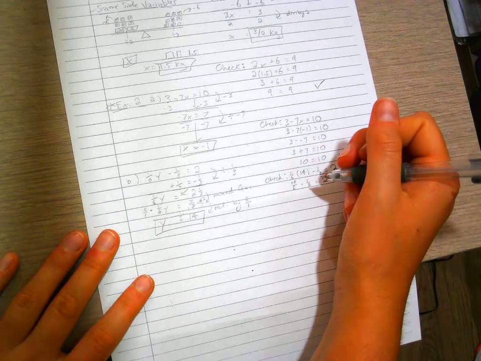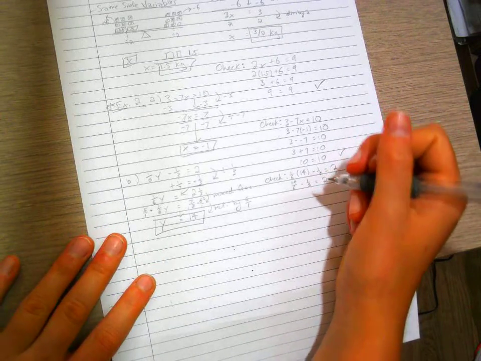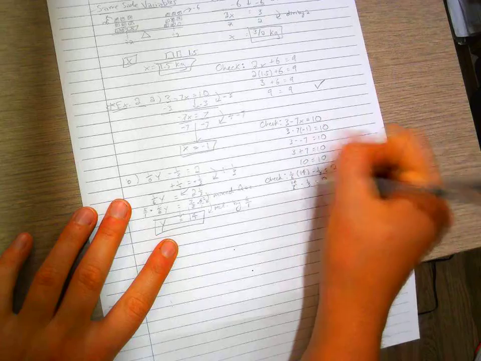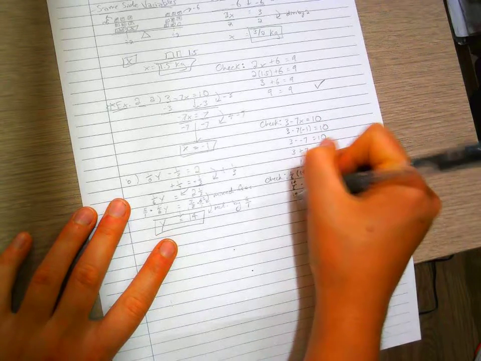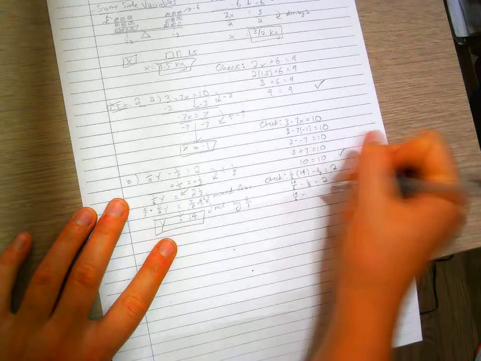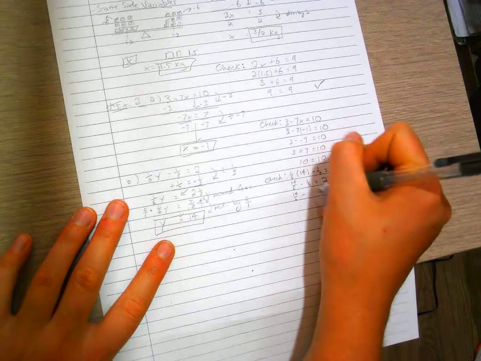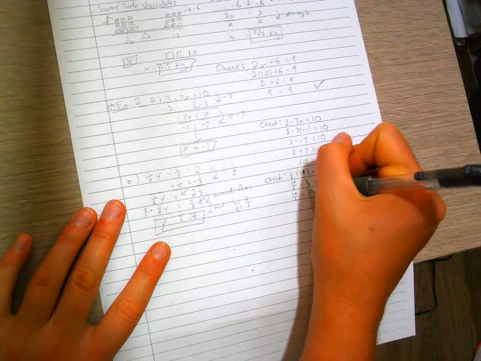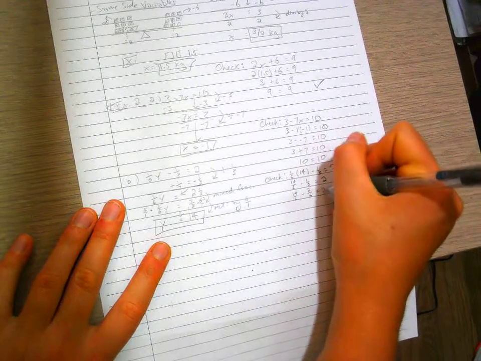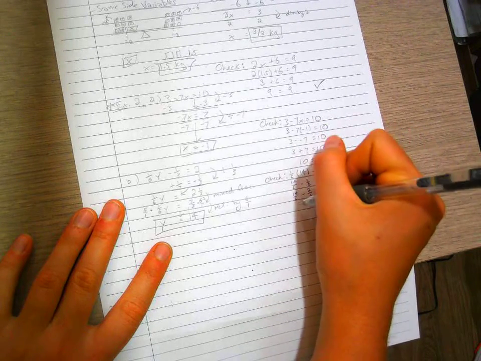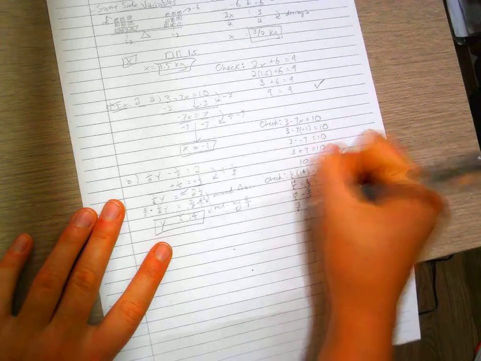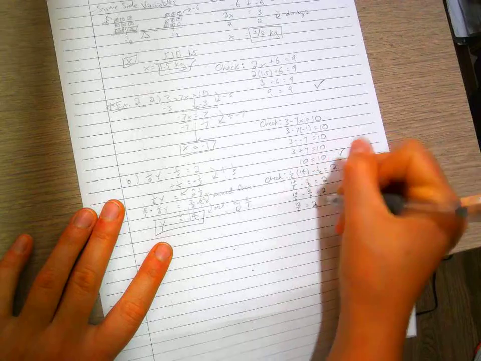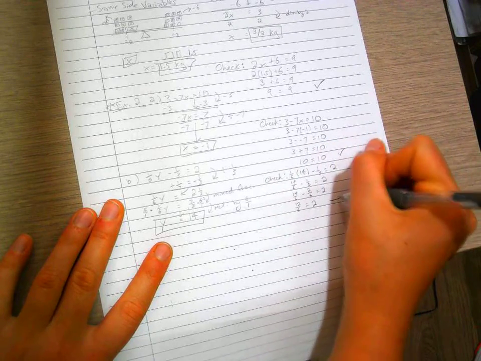Okay, so here, let's just do it this way. 14/6, and 1/3 is the same as saying, we have to have a least common denominator, so 1/3 is the same as saying 2/6 equals 2. So 14 minus 2 is 12/6 equals 2. 12/6 we know is the same as 2, so that checks out.